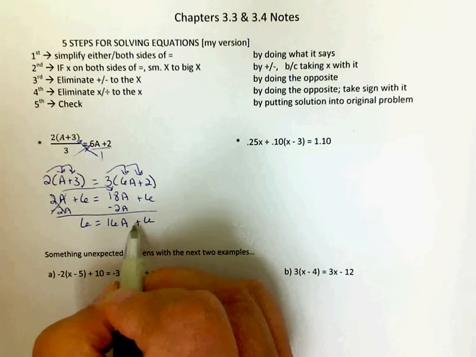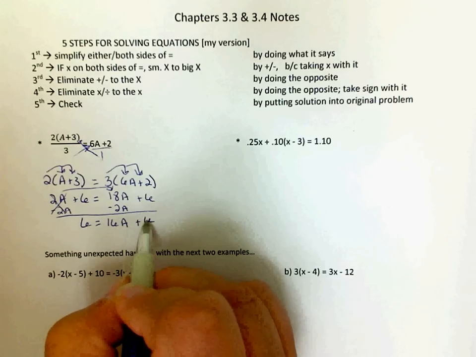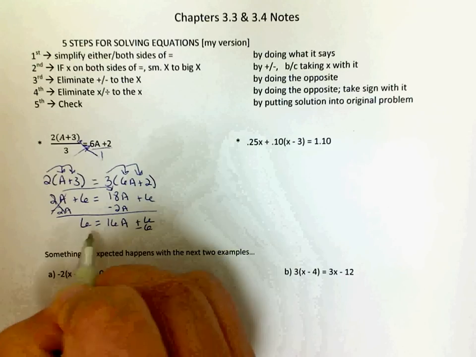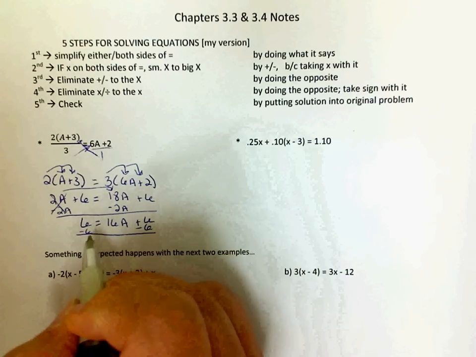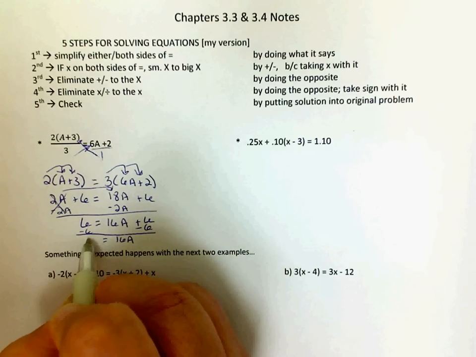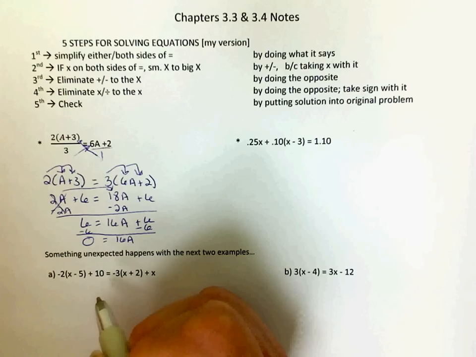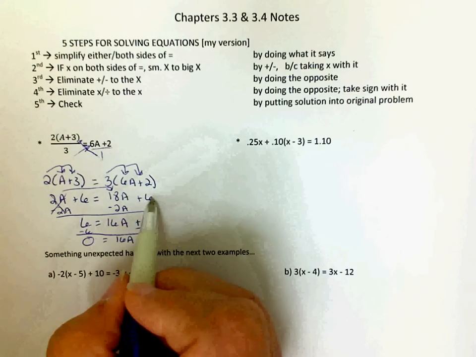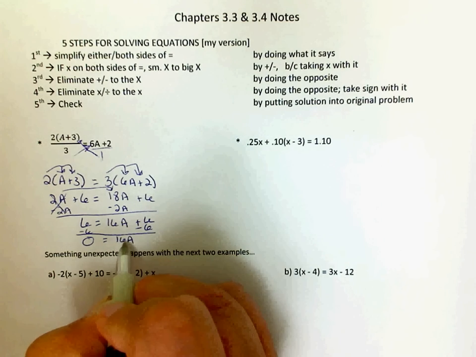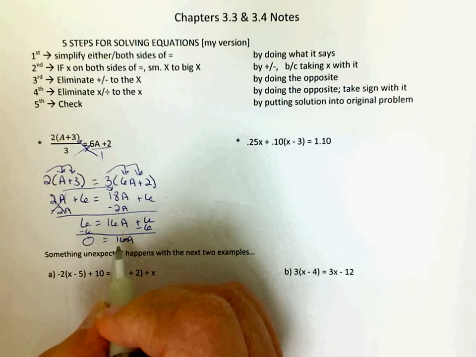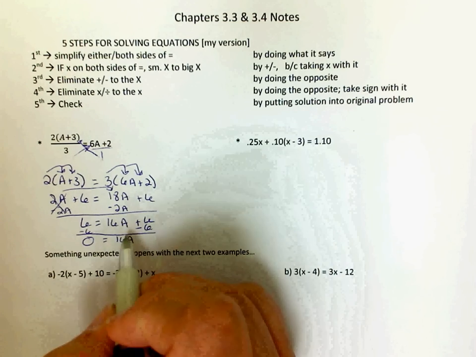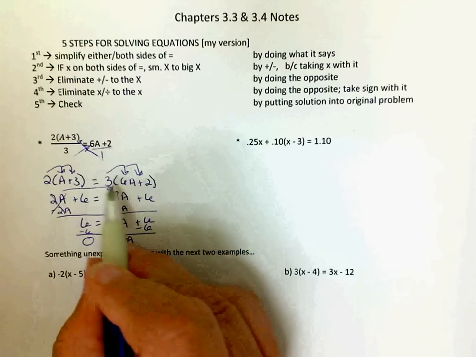Now, I don't want to move this one. I want to move this because this is added to a. The opposite is to subtract it. And that gives us 16a equals 0. Now if you would have gotten the 6's going away and you'd have had a 2a equals an 18a, that would have been really, really confusing. So seriously, pay attention to what I'm saying. You've got to get your a's together first, and you've got to do it with small a to big A.